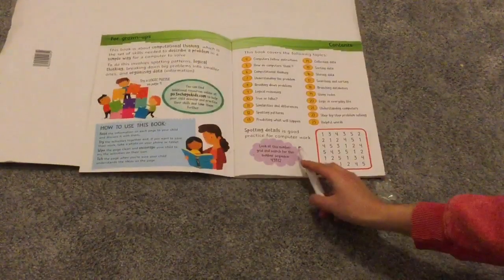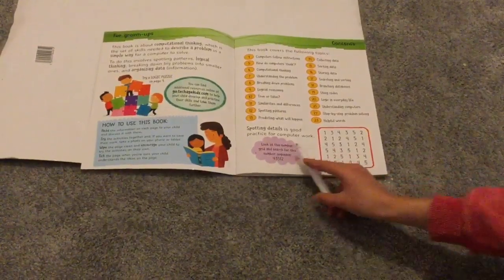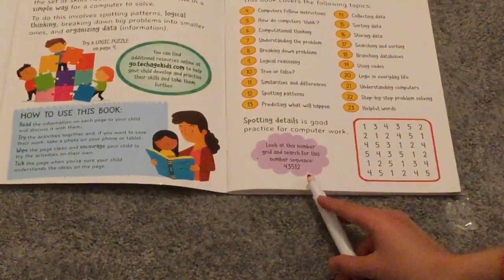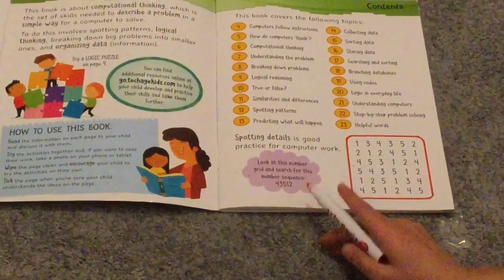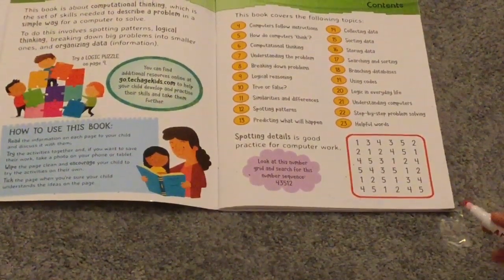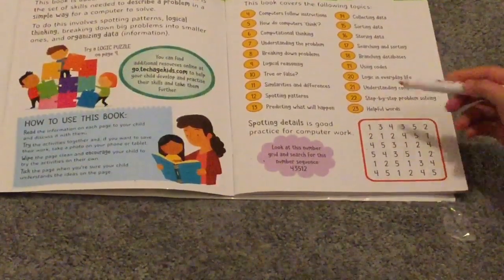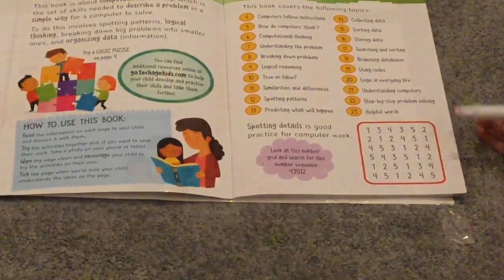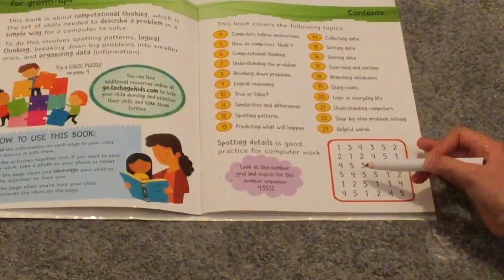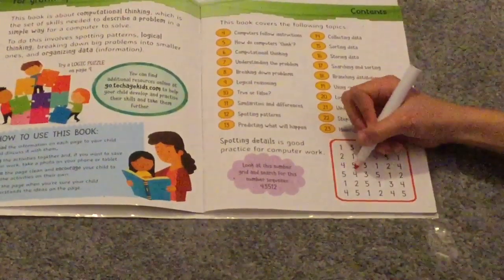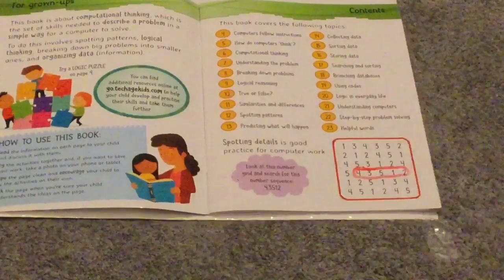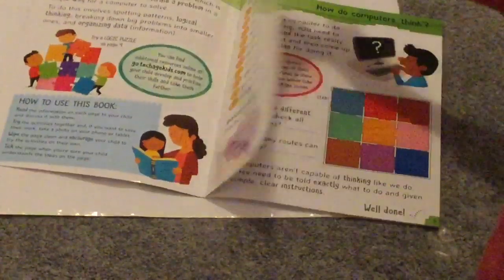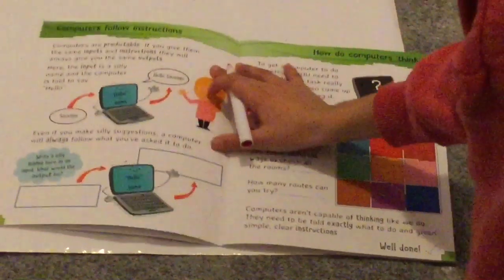Look at this number grid and search for this number sequence 43512. So we're looking for the numbers 43512. If you guys have found it, put it in the comments below and I'll look for it. We're gonna look all around to find it. Okay, so 5. Oh, spotted it. So just to put a ring around it and go to the next page. You can do this with your parents. It's really fun, trust me.